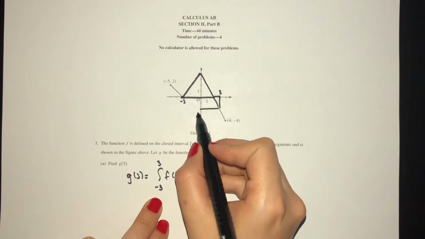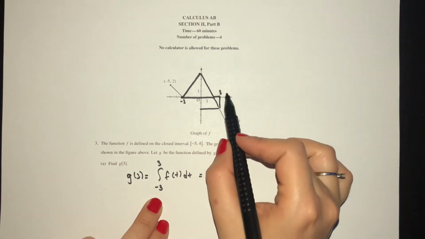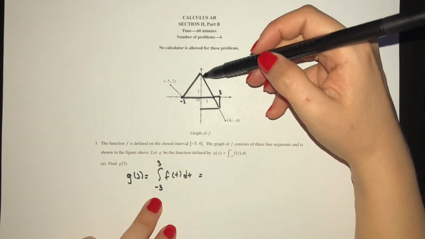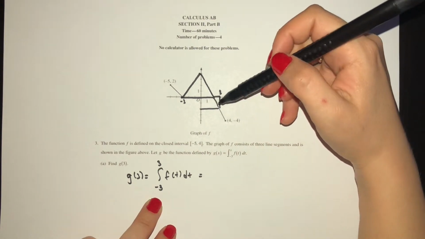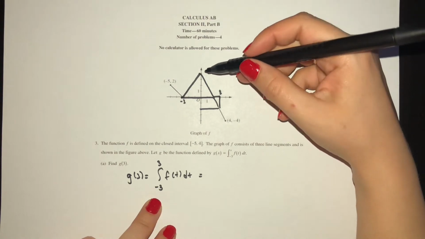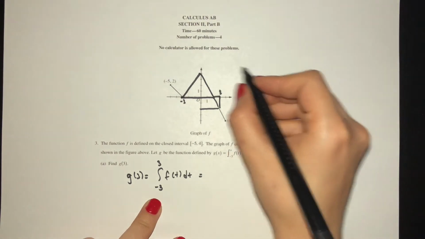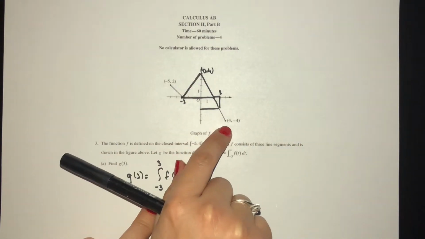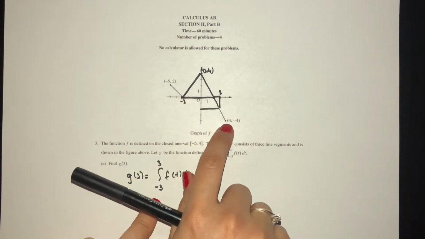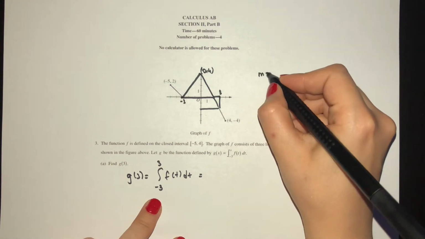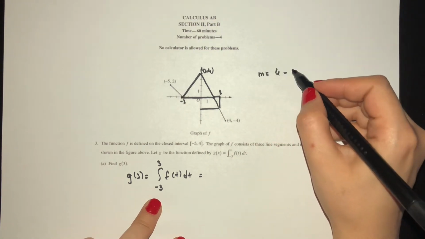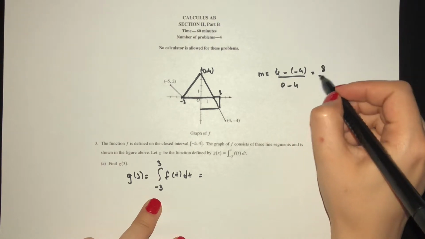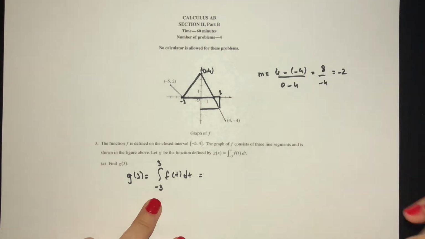Okay, we don't know the value of f of 3. In order to get the value of f of 3, we should find the slope of the line, and after that we are going to get the equation of the line. In order to get the slope, we can use these two points, (0, 4) and (4, -4). m is 4 minus -4 over 0 minus 4. 8 over -4 will be the slope, -2.